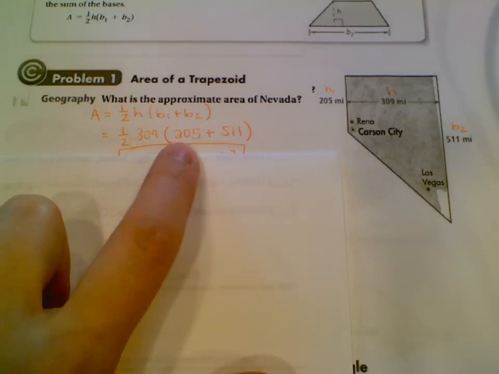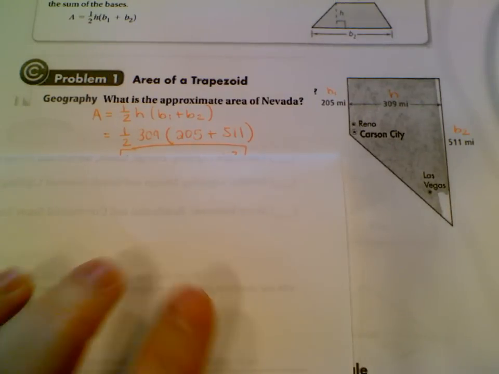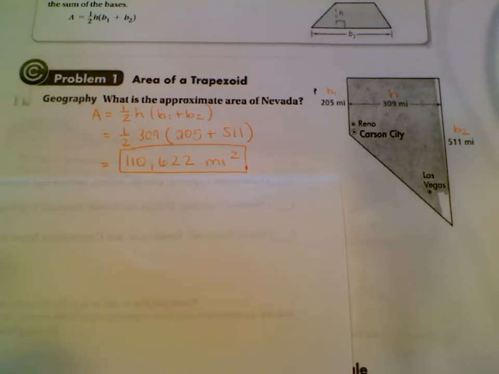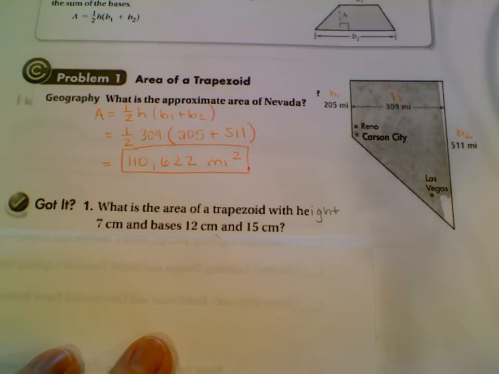So you can type this in as one big string, but you do need to make sure you put parentheses around this addition part. So when I times all of that, I get 110,622 square miles. Make sure that you always have a label. So in this case, I would have square miles. Okay, see if you can do the got it question.